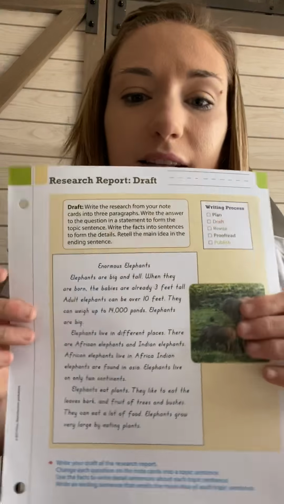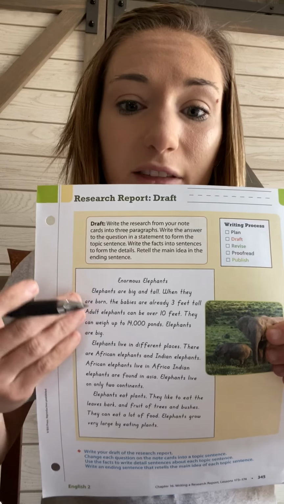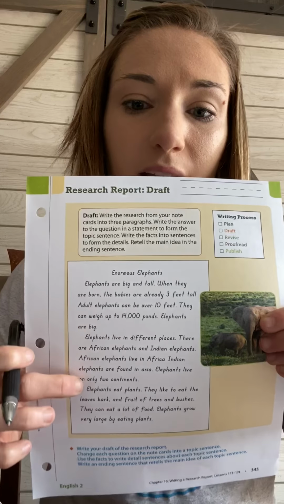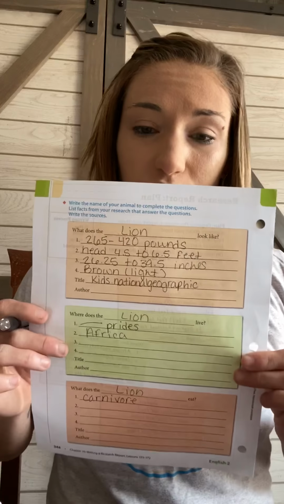All right, boys and girls, today for English, the time has come that we're going to start putting everything that you found yesterday into writing. Okay, so we are going to do that by looking at page 345 in your book. There is a sample draft of the enormous elephants. Okay, we're going to follow that same format. There's paragraph 1, we can count the indentions, 2, and 3. So you're going to use those 3 note cards that you filled out yesterday to do so.